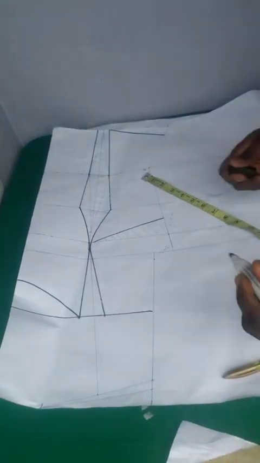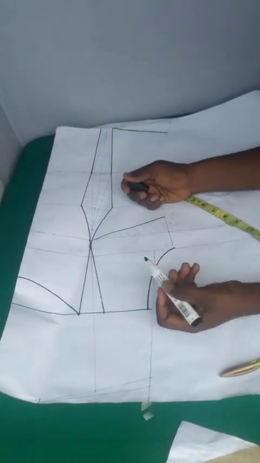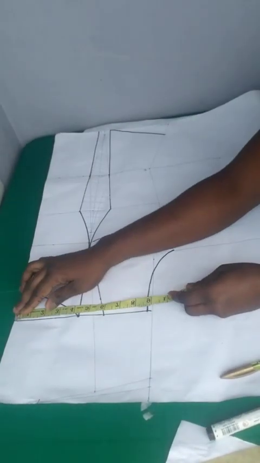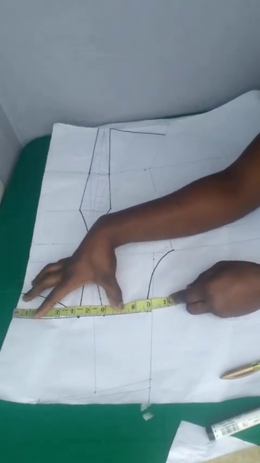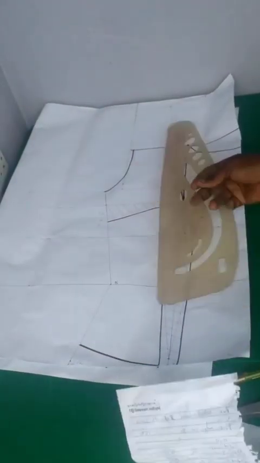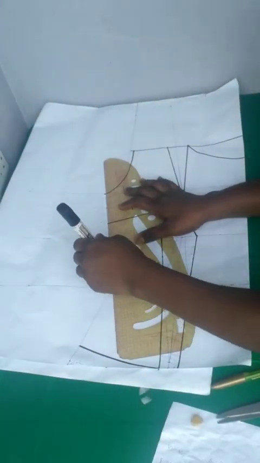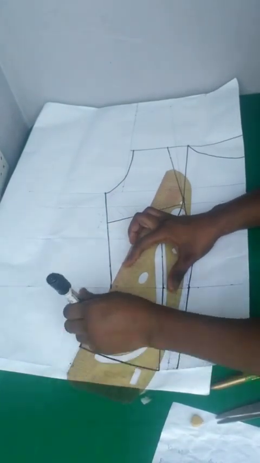So you can just say 6 plus the 1.5 that you have for your dart length, that is 7.5, plus 1 inch sewing allowance, that is 8.5. So you make sure that you have 8.5 all through by the time you measure. Okay, so I'm just using this marker to draw out the line. I think for the next tutorial, I'm just going to use the marker all through so that we can see it clearly from the onset.